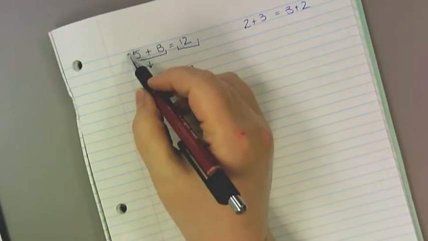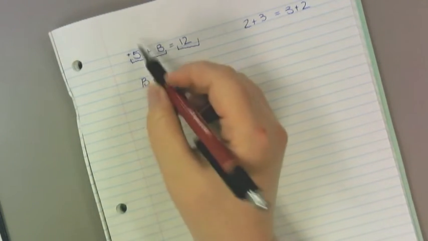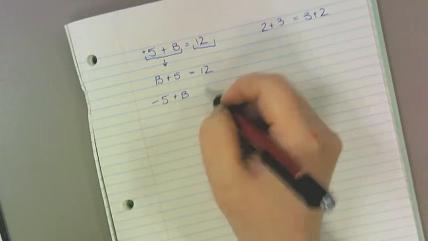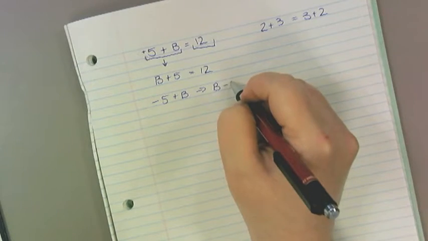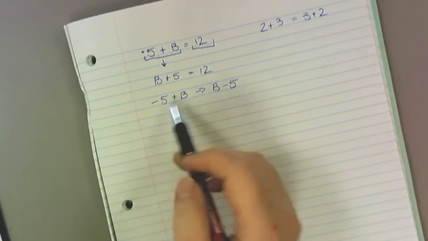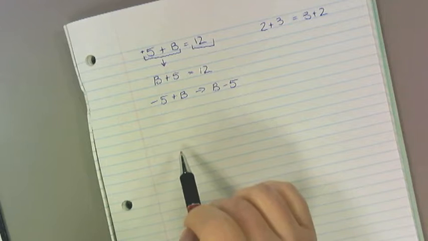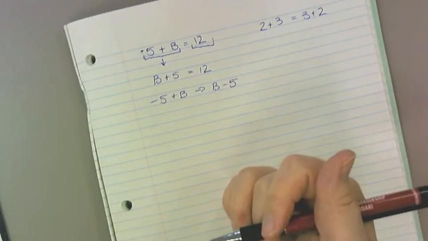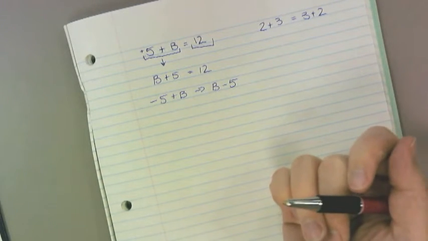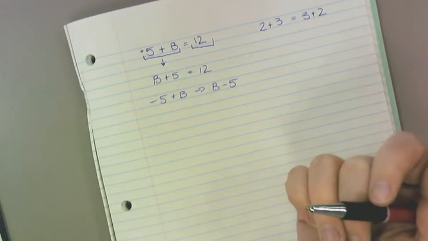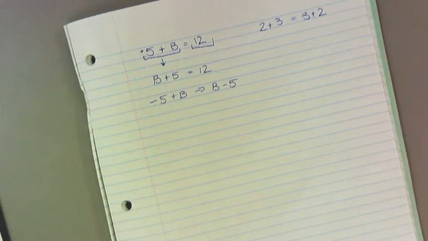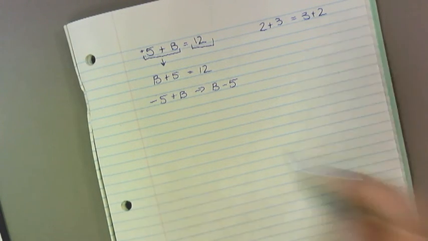Okay? So positive, the opposite is negative. Okay? Negative 5 plus b is the same as b minus 5, because again, we can switch the order. When you're adding a negative number, it's like subtracting. Okay? Why do you have to apply the same operation to both sides? Yeah. To keep our balance beam equal.